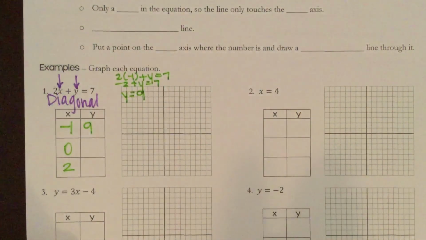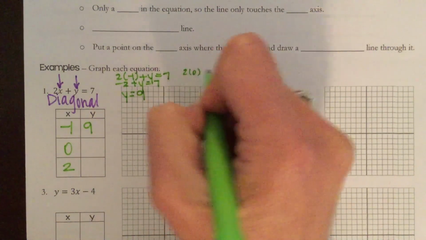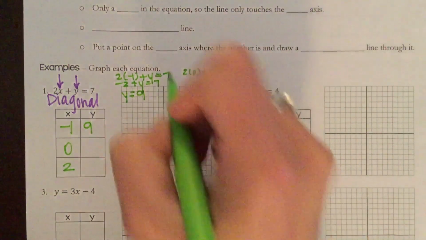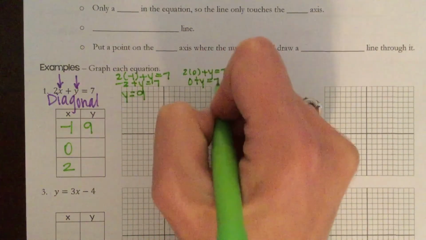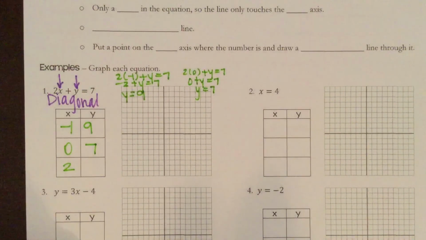So -1, 9 is a point on my graph. I am now going to let x be 0. 2 times 0 plus y should be equal to 7. 0 plus y equals 7, which means the y value here should be 7. So the ordered pair 0, 7 lies on my graph.